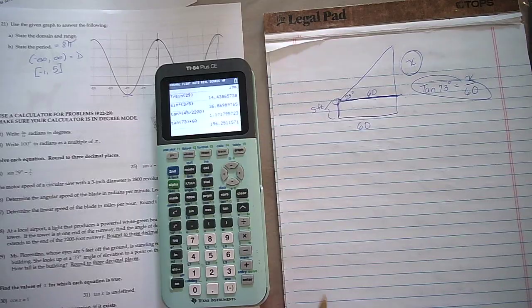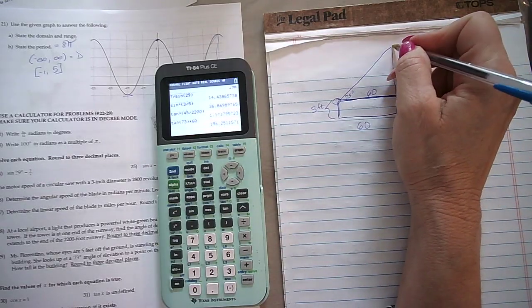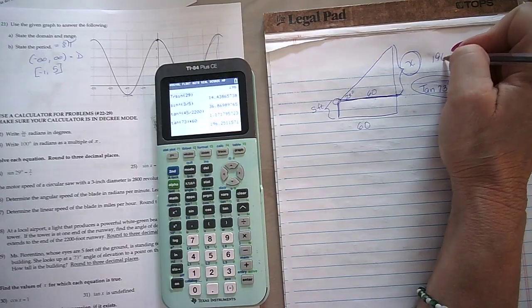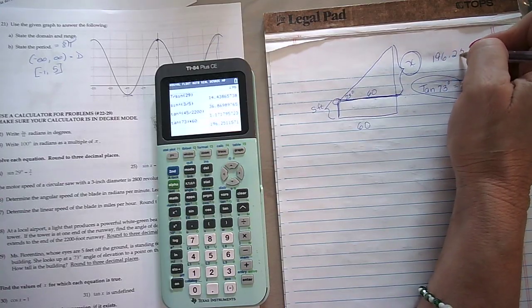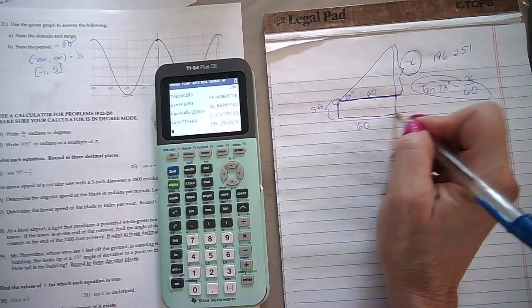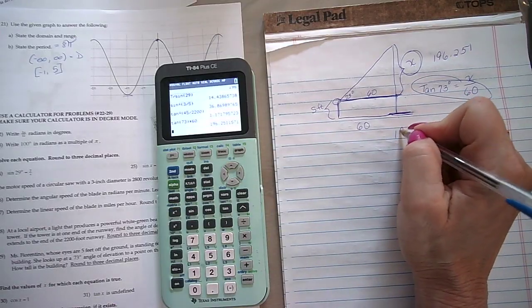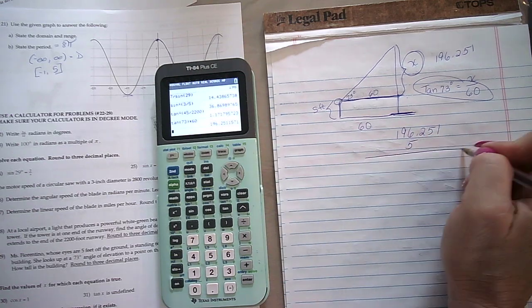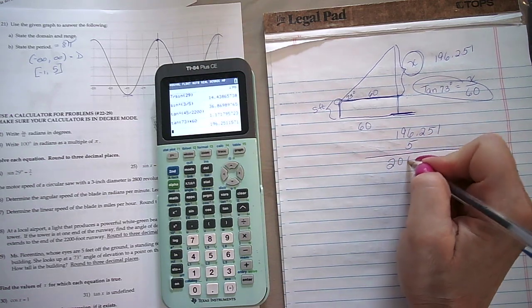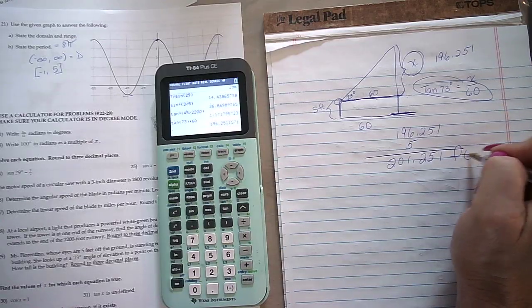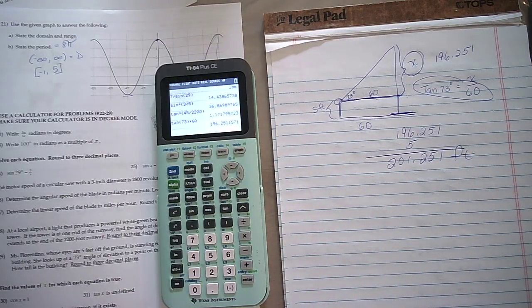So right now from here to here is 196.251, but she's still standing 5 feet above the ground, so the ground's here. So I have to take that 196.251 and add 5 feet. So I get 251 feet. Okay, she's not laying on the floor looking up at the building.